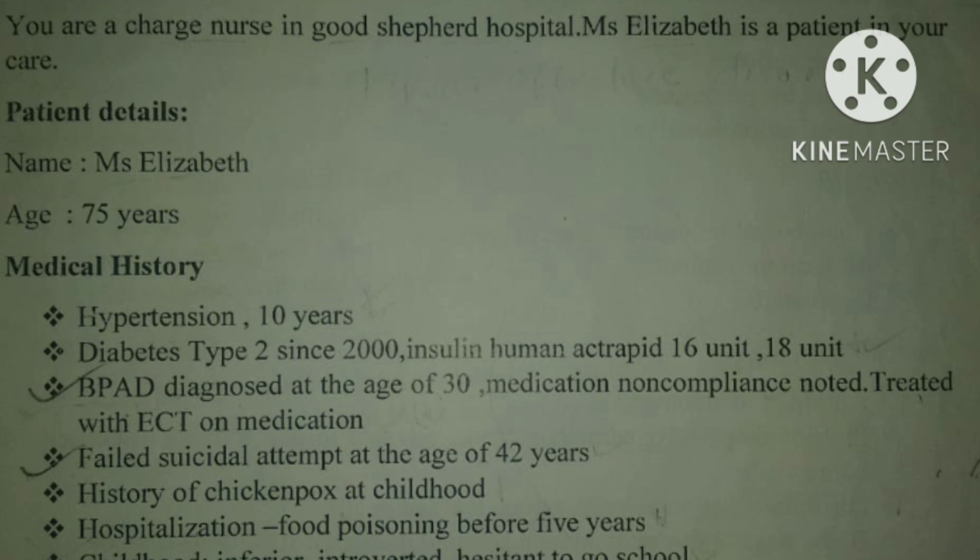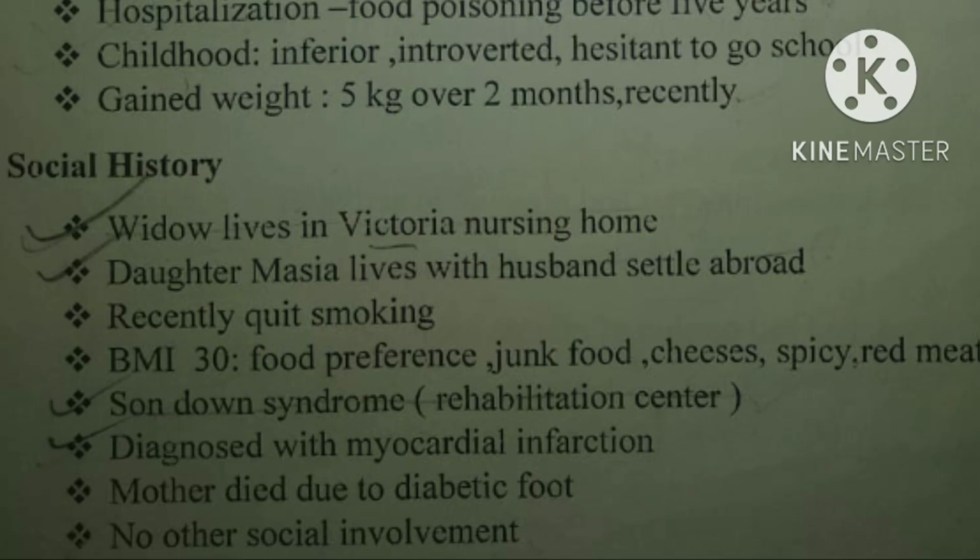So everything is clear for him. Then we can go to the social history first. So how can we write? Miss Elizabeth is a widow and resides in Victoria Nursing Home. Her son has been diagnosed with Down syndrome, and she has a strong family history of depression, because it is mentioned there, no? The grandfather passed away due to depression. So there is a family history. We have to inform the psychiatrist about this.